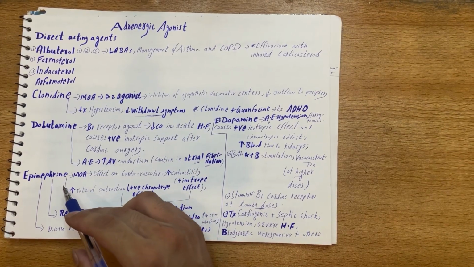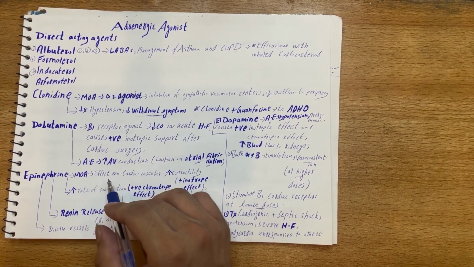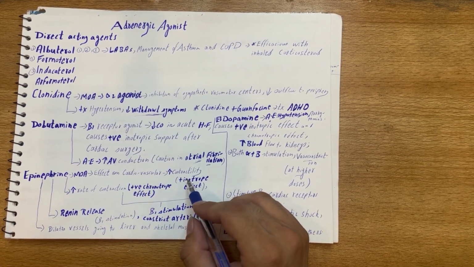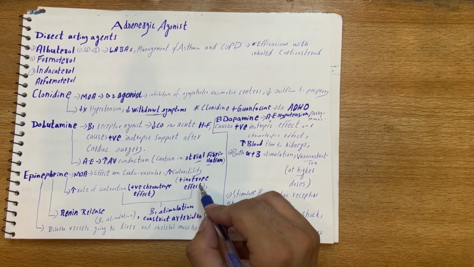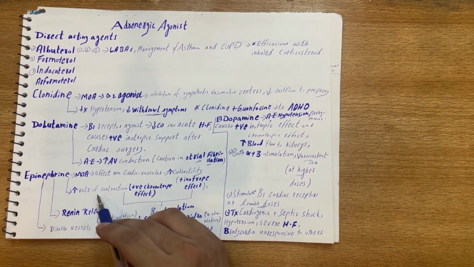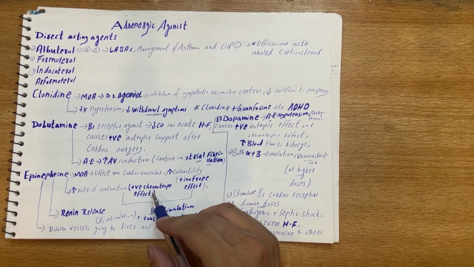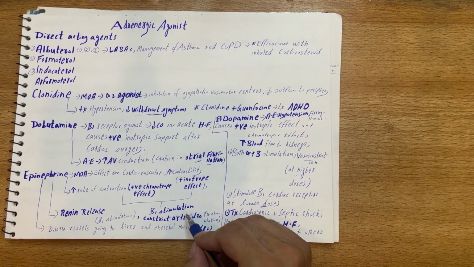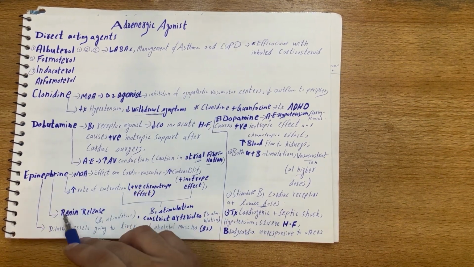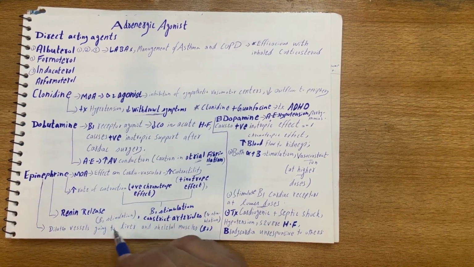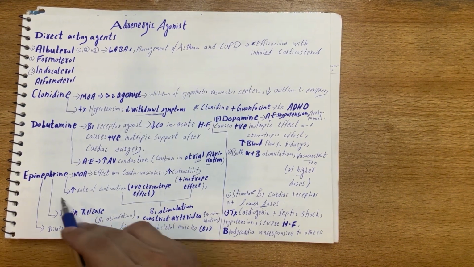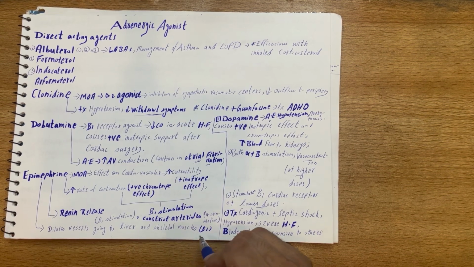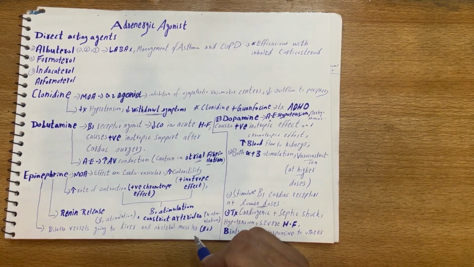The next drug is epinephrine. Its mechanism of action is that it affects the cardiovascular system. That is, it increases contractility, which means it has positive inotropic effect. It also increases the rate of contraction, which means it has positive chronotropic effect. Combined, this is because of beta-1 stimulation. Epinephrine also causes renin release. That is because of beta-1 stimulation. Epinephrine also dilates vessels going to liver and skeletal muscles because of beta-2 stimulation.